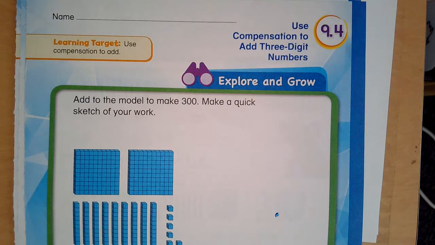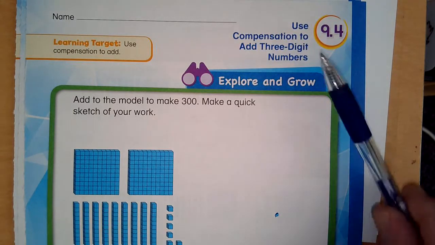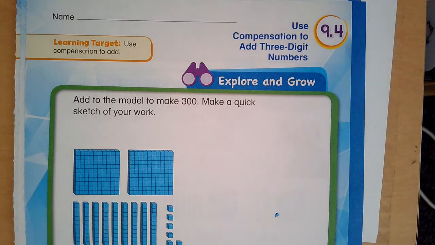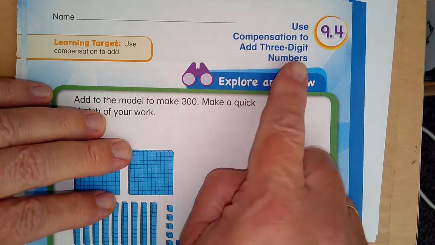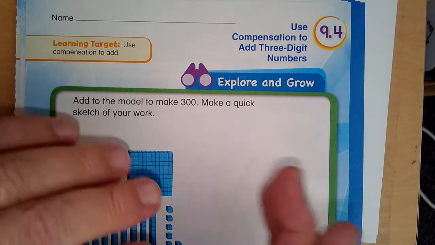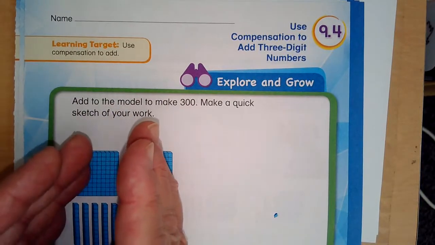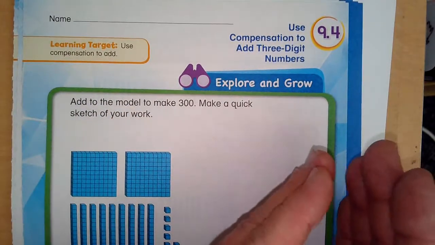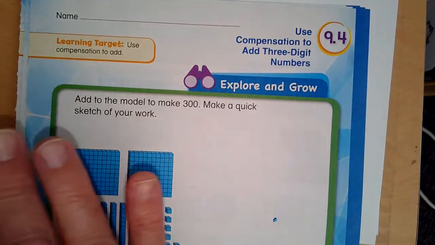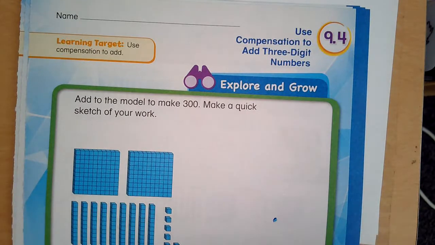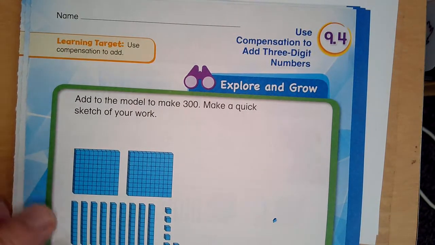Good morning, second graders, and I am lucky enough to show you something that we haven't done a lot of. We haven't gotten a lot of experience with it, but it's using compensation to add three-digit numbers. Now, compensation is when we change one number to something, but when we do that, we use the other number to do it. So that's it very quickly. That's what compensation is.